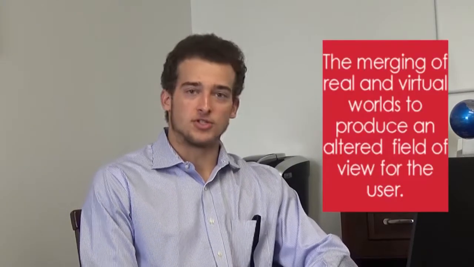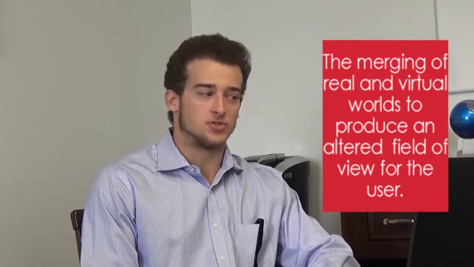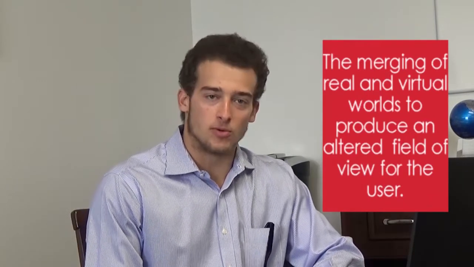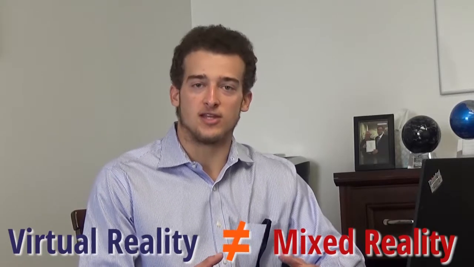Mixed reality is the merging of real and virtual worlds to produce altered fields of view for the user, where both physical and digital objects coexist and interact in real time. It's different from virtual reality in that virtual reality creates the entire environment around you. However, mixed reality uses the physical environment around you coupled with digital imagery.